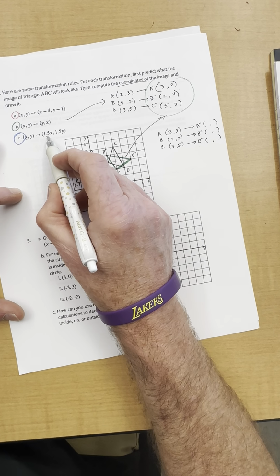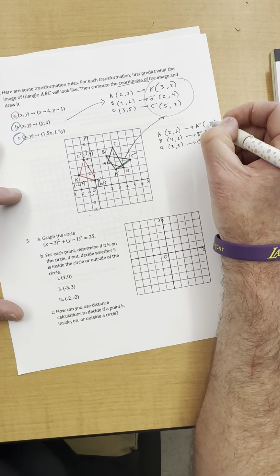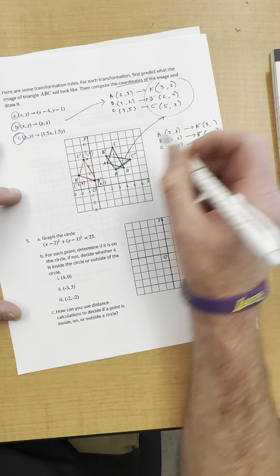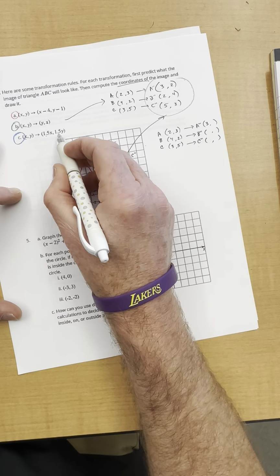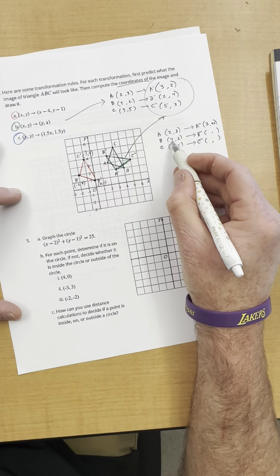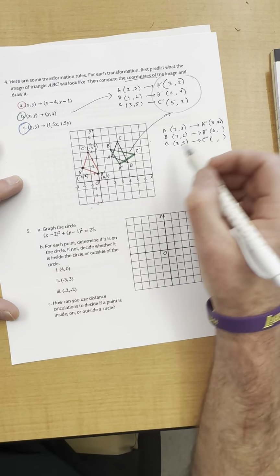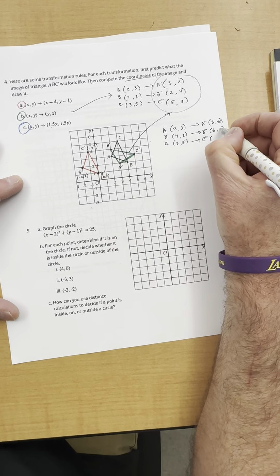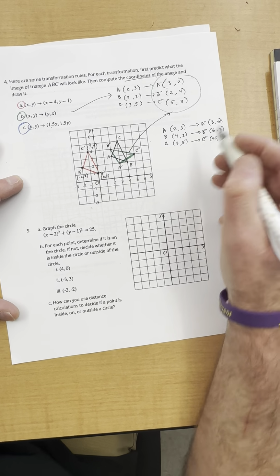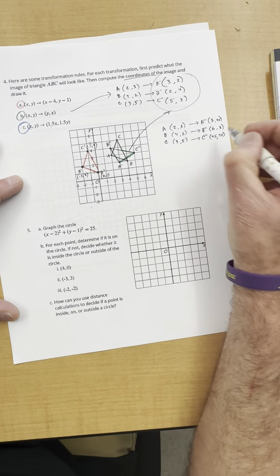So x becomes 1.5x. Okay, so 2 times 1.5 is 3. 3 times 1.5 is 4.5. Let's do that again. 4 times 1.5 is 6. You might need a calculator for these. That's okay. 2 times 1.5 is 3. 3 times 1.5 is 4.5. 5 times 1.5 is 7.5.